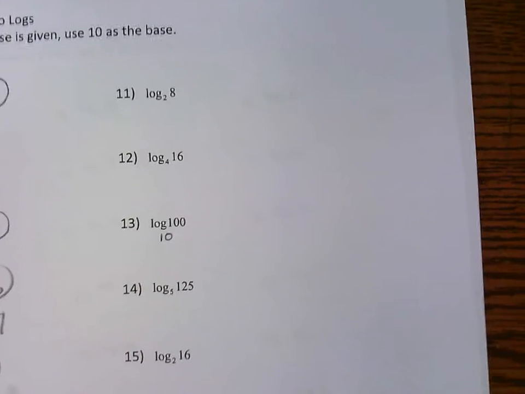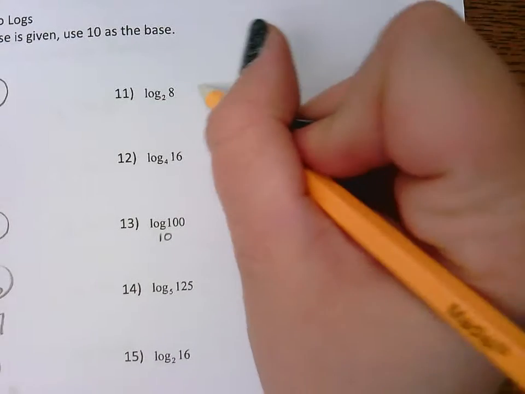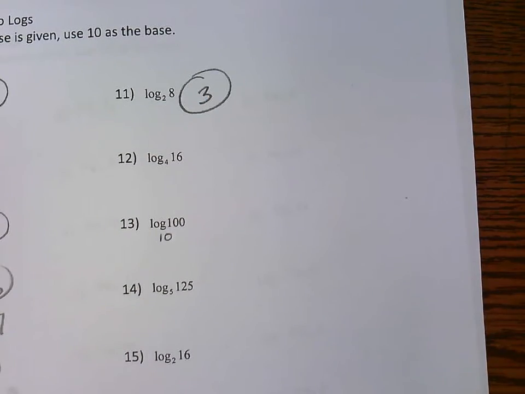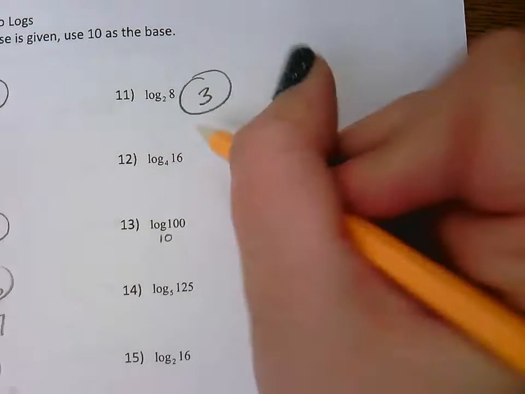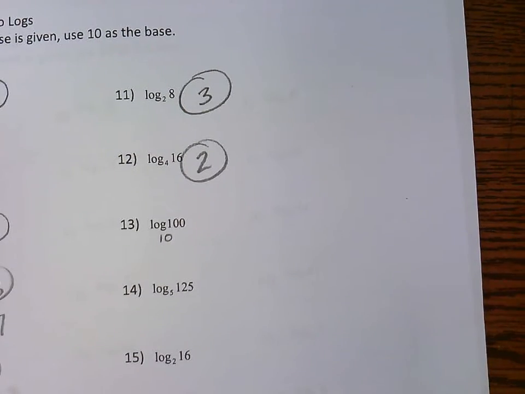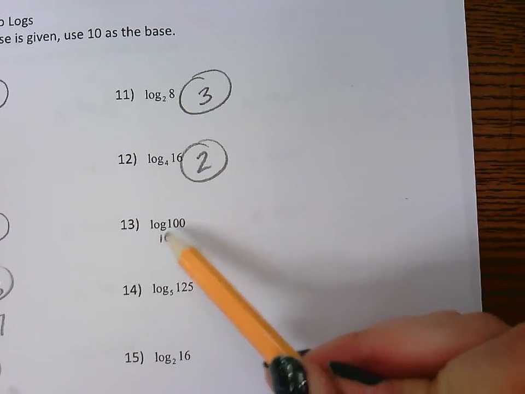What'd you say for number 11? 2 cubed is 8, so 3. Number 12? 2, because 4 squared is 16. Number 13, we said that we have to write in a base of 10.